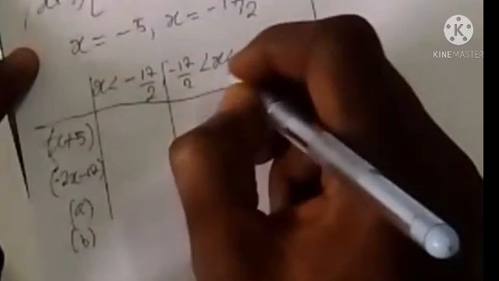Negative 17 divided by 2 is negative 8.5, and one of the nearest numbers which is less than negative 8.5 is negative 9. So when we substitute negative 9 here, we end up having a negative value.